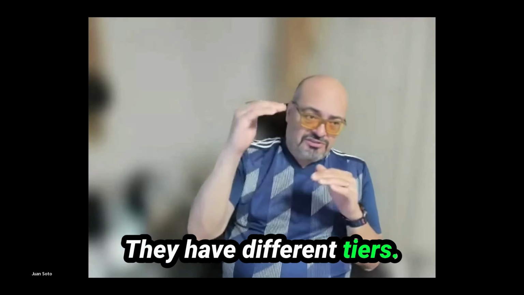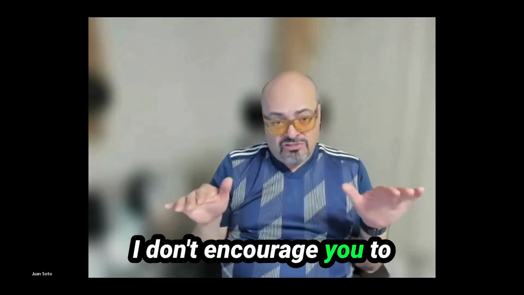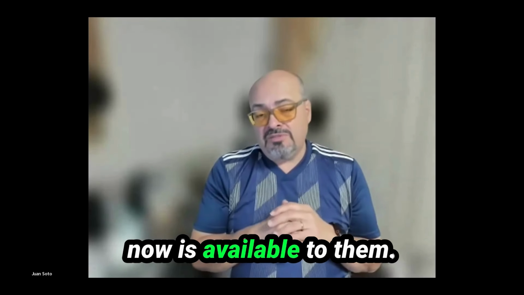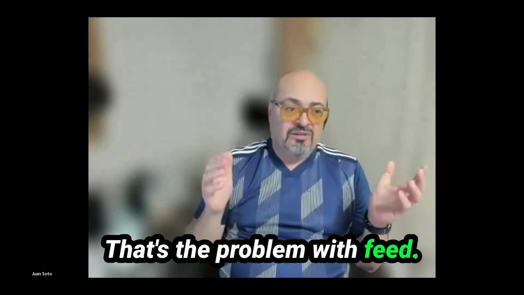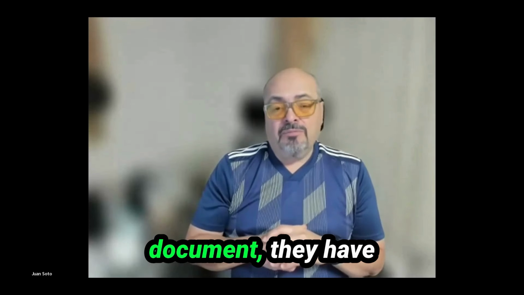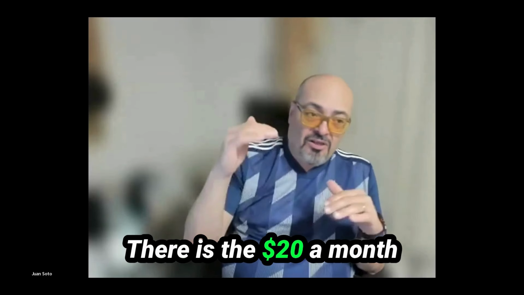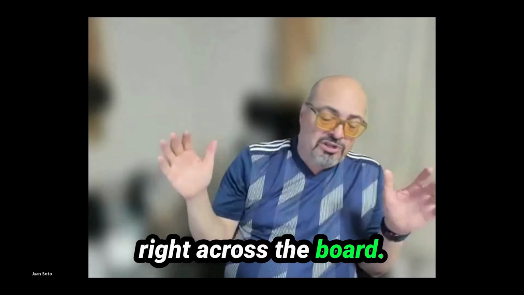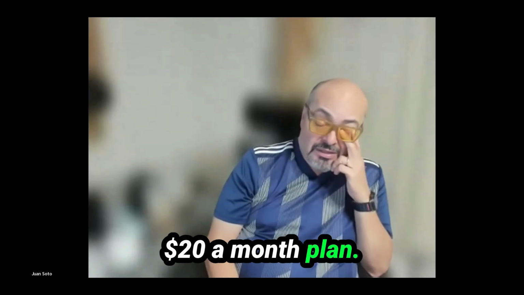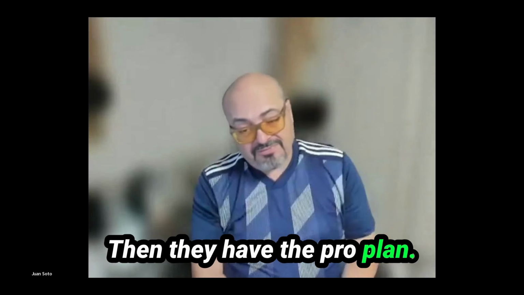They have different tiers. There's the free tier, which I don't encourage you to use because your data is now available to them. That's the problem with free. You upload a document, they have access to the document. There is the $20 a month plan. Across the board, they all have it. Then they have the Pro plan.